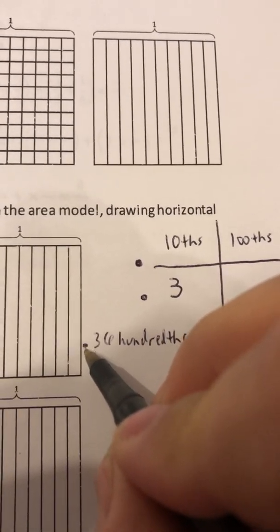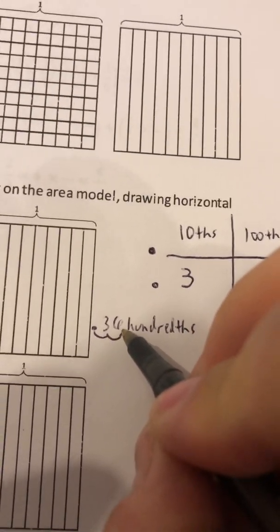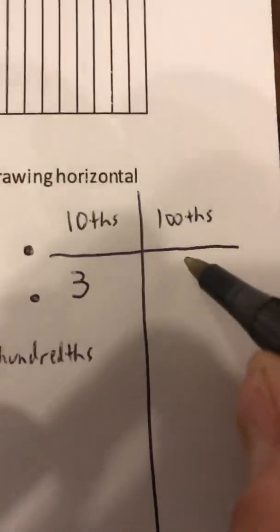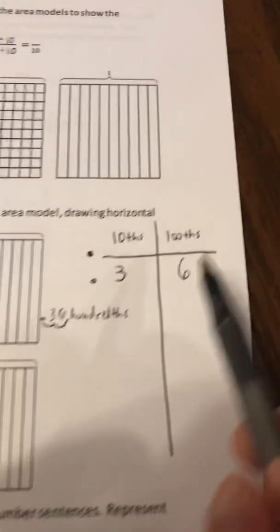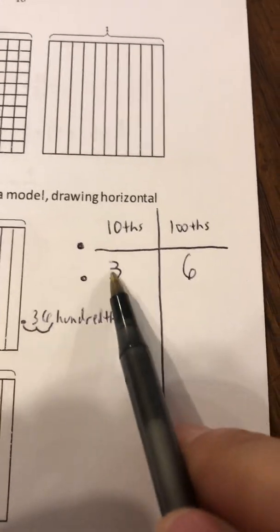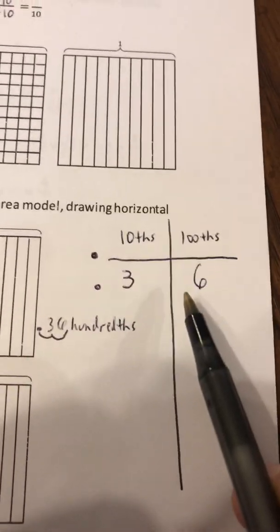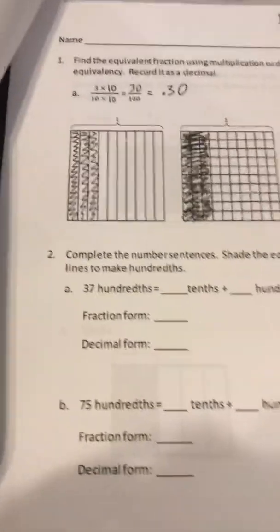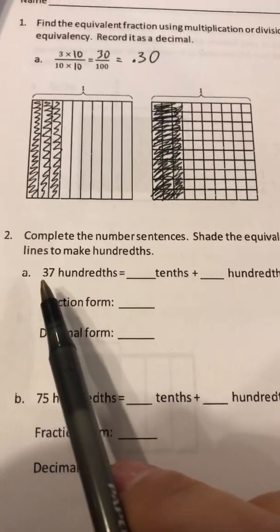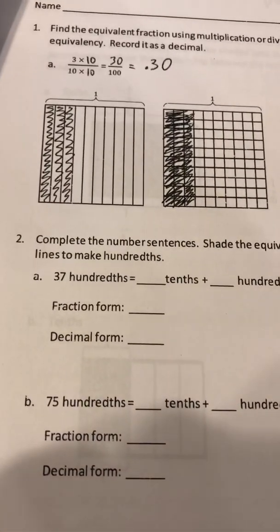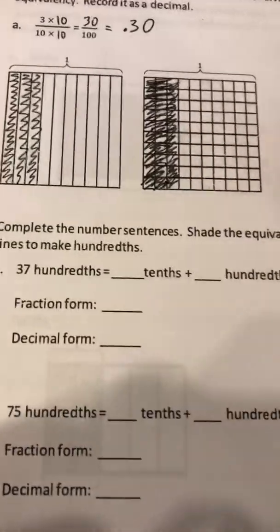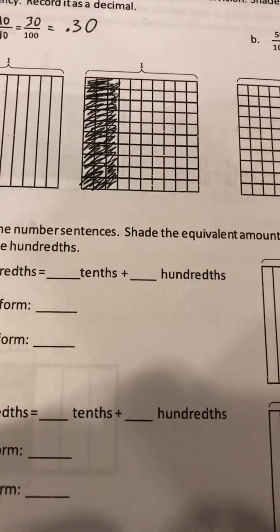Here's my decimal. It's 2 places to the right of the decimal, so that goes here. So 36 hundredths in decimal form would be 0.36, or 36 cents if we were talking about money. So 37 hundredths, the first place to the right of the decimal is your tenths, and the second place to the right of your decimal is your hundredths.